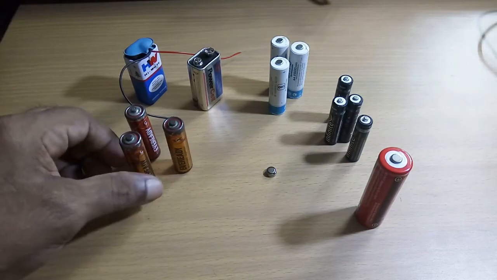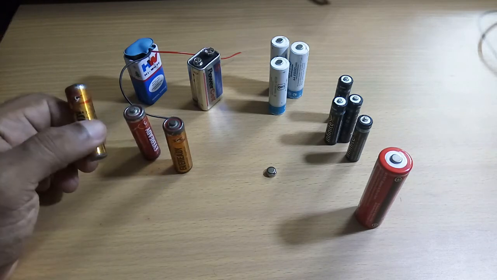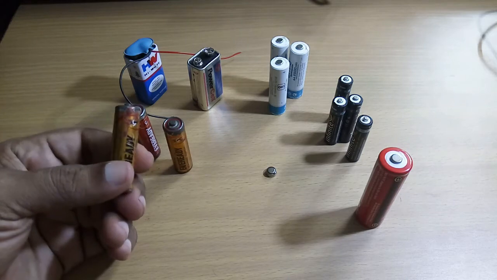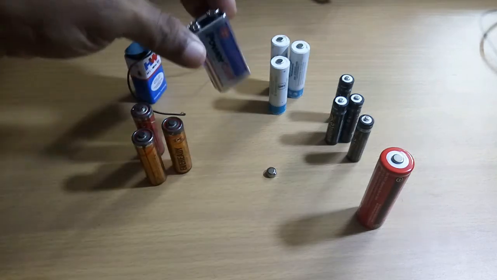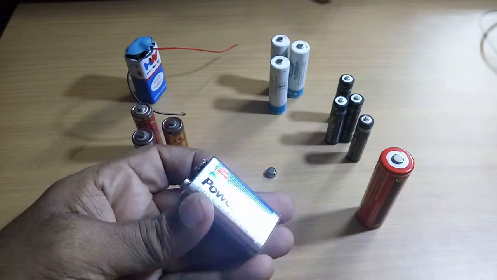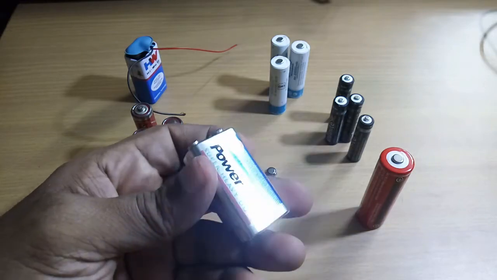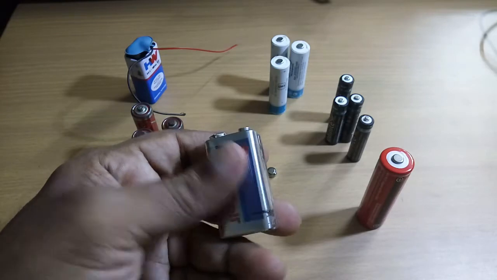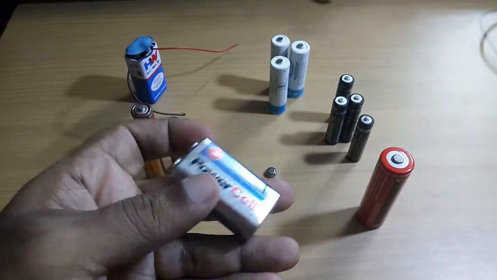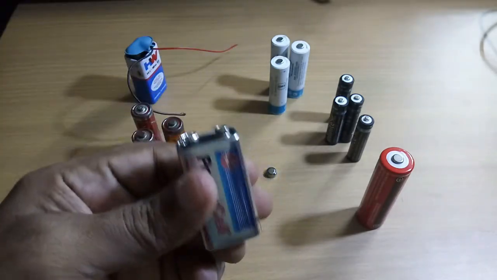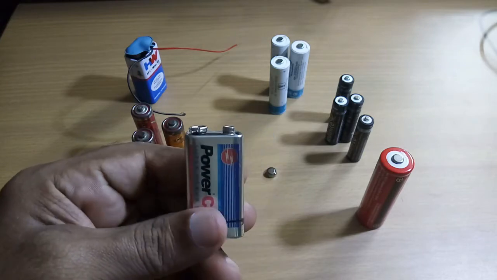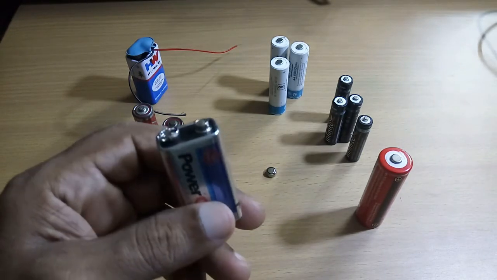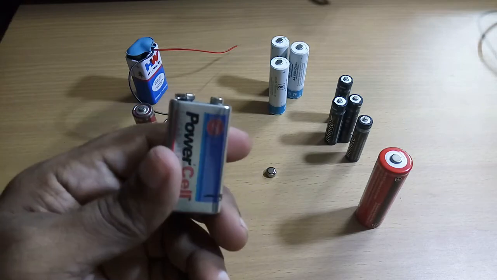These are the different types of batteries that you can see here. This is a zinc and carbon battery. This is also similarly a dry cell battery. It's not rechargeable, it's a non-rechargeable type of battery. This is mostly used for powering smaller devices like radios.